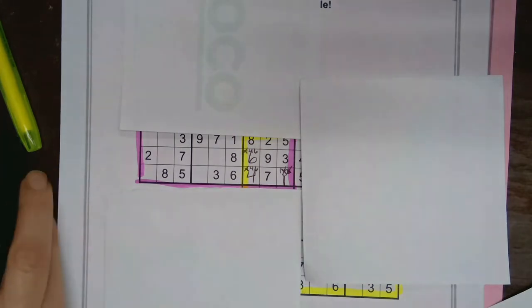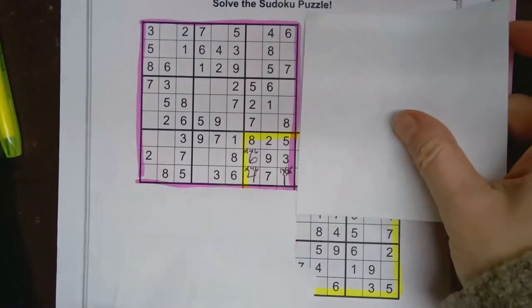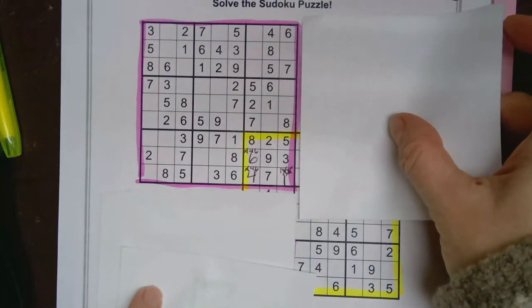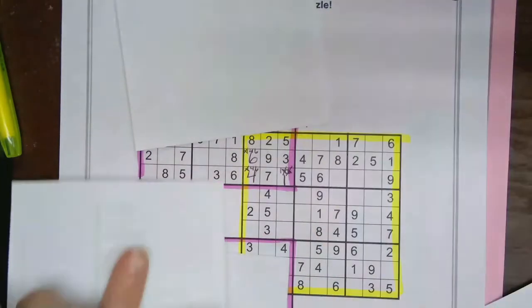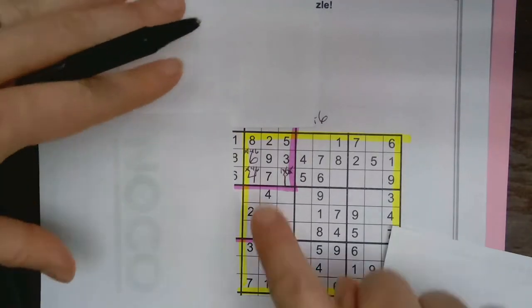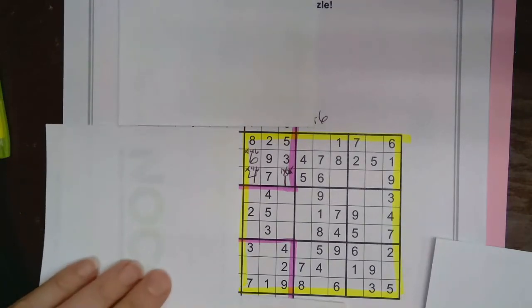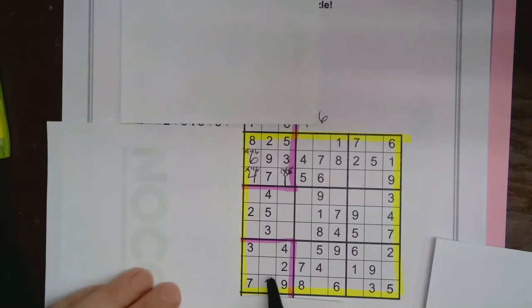So you can see the different clues you have, because I can look at the clues as it is part of the pink Sudoku, or I can look at clues as though it's part of the yellow Sudoku for that box. Let's look at this box down here. I'm going to first focus on pretending that this box is part of this yellow.